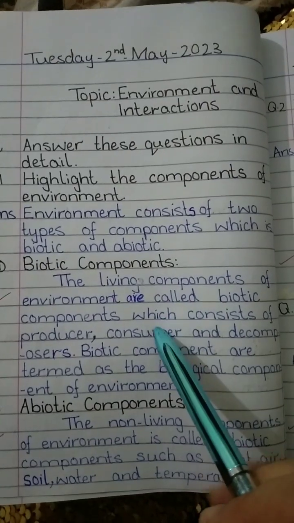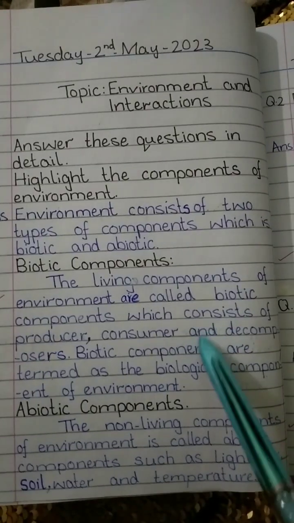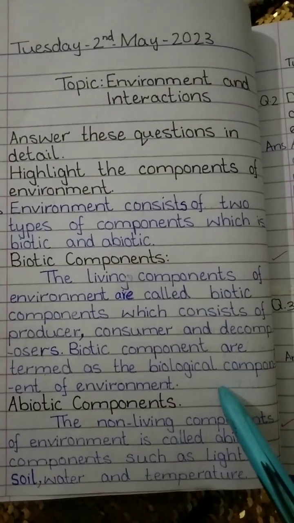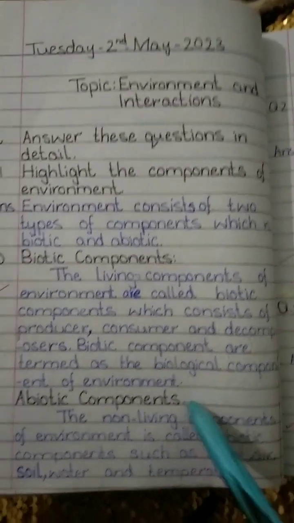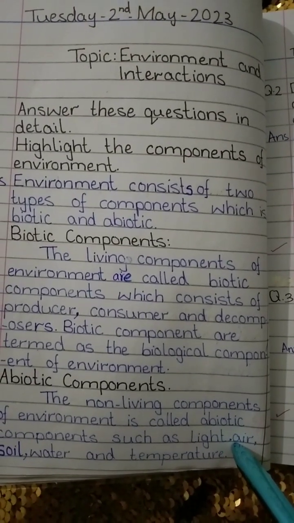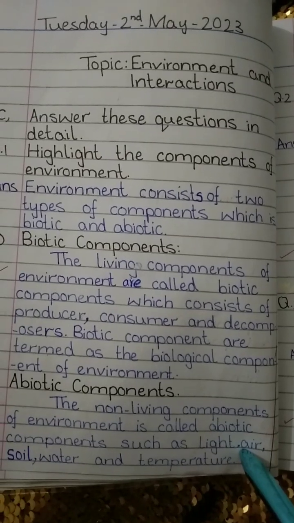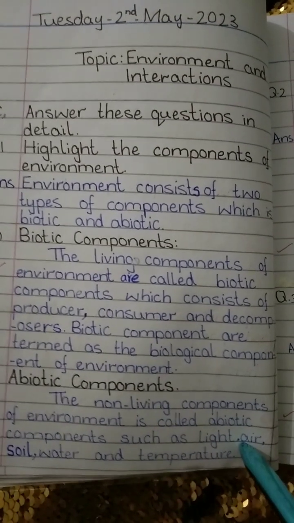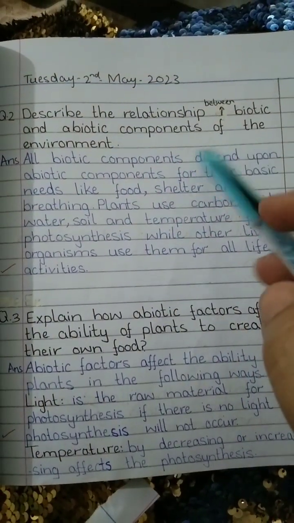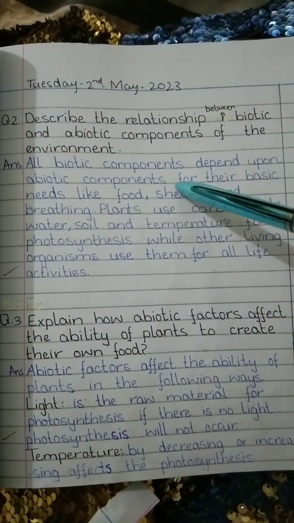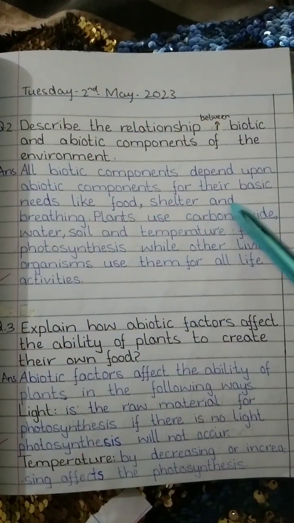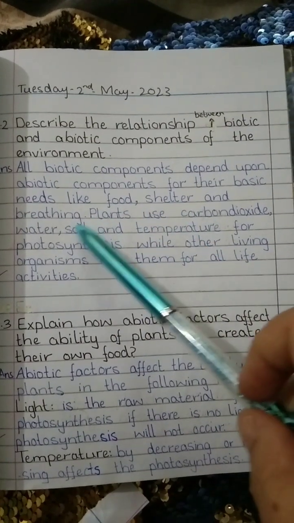The living components of environment are called biotic components, which consist of producers, consumers and decomposers. Biotic components are termed as the biological component of environment. Second we have abiotic components. The non-living components of environment are called abiotic components, such as light, air, soil, water and temperature. Question number 2, describe the relationship between biotic and abiotic components of the environment. All biotic components depend upon abiotic components for their basic needs like food, shelter and breathing.